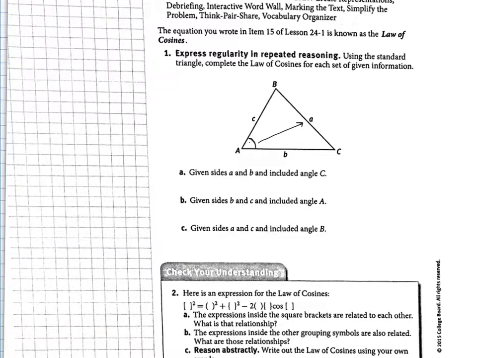So let me start here. They were asking us to write it out three different ways: one for angle C, one for angle A, and one for angle B. So I'm going to do it in that order. It's really the same formula, but it just isolates one side at a time. It's an easy pattern to remember and one that you'll have to remember. You won't be given this.